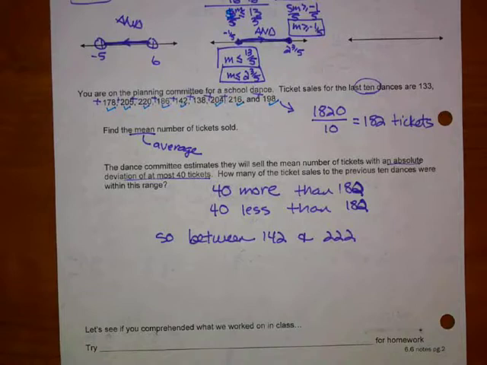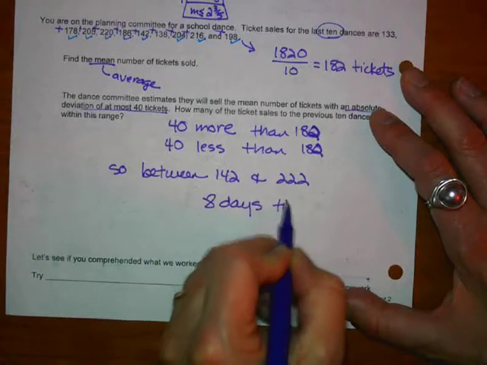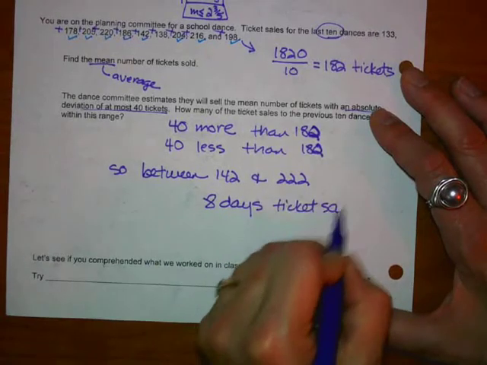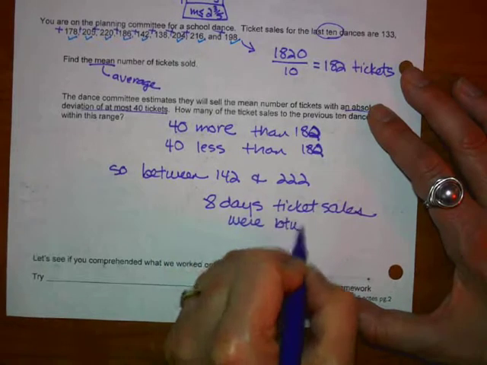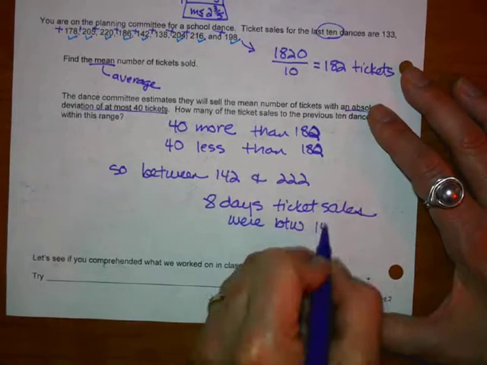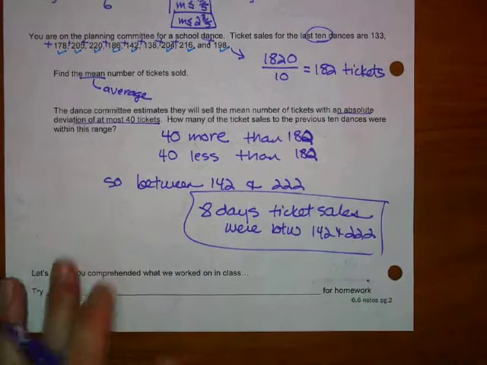So 8 days were between. 8 days. The ticket sales were between 142 and 222. And that is it.